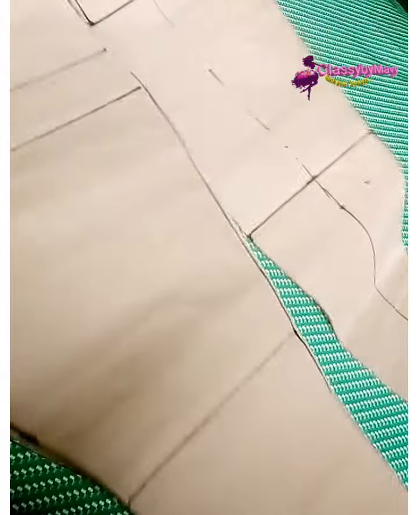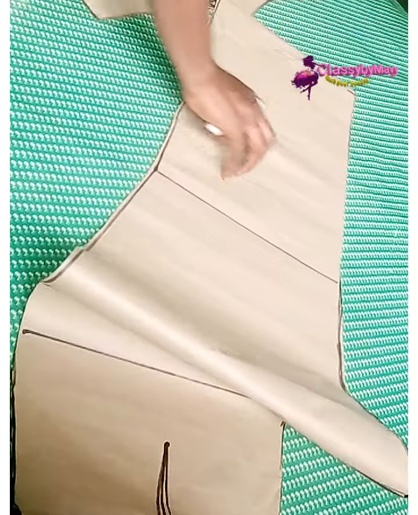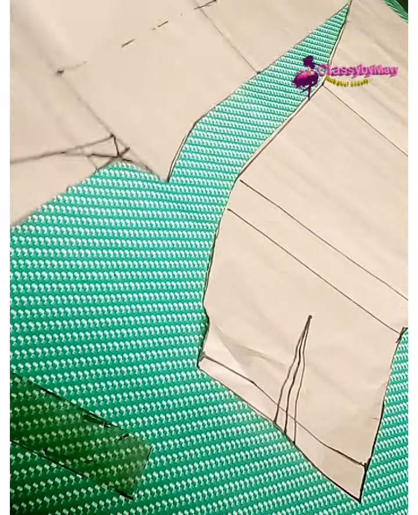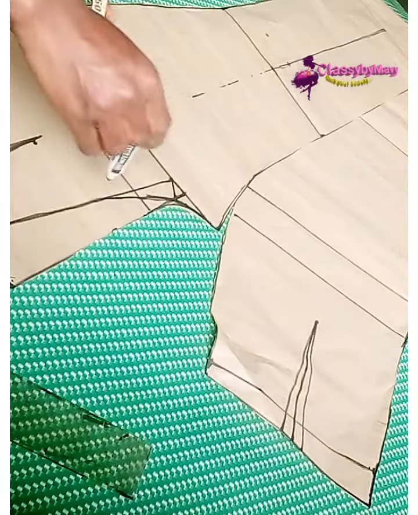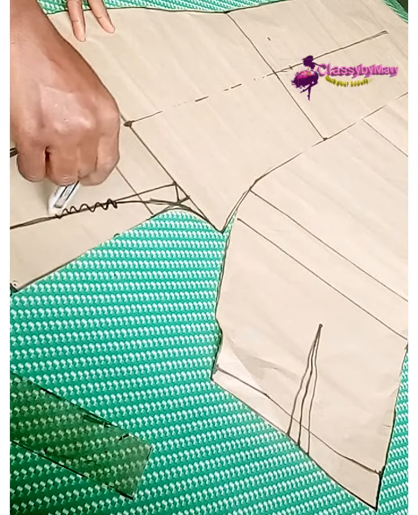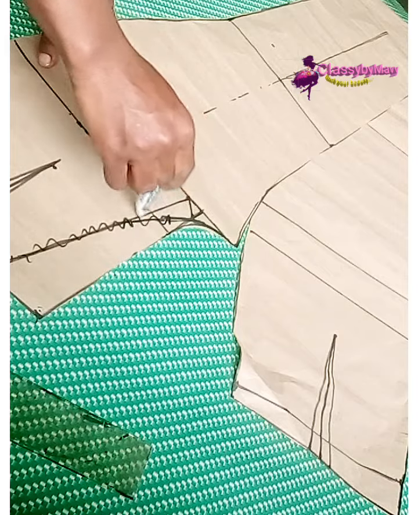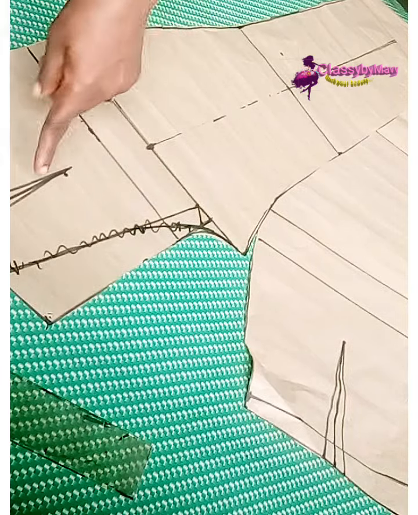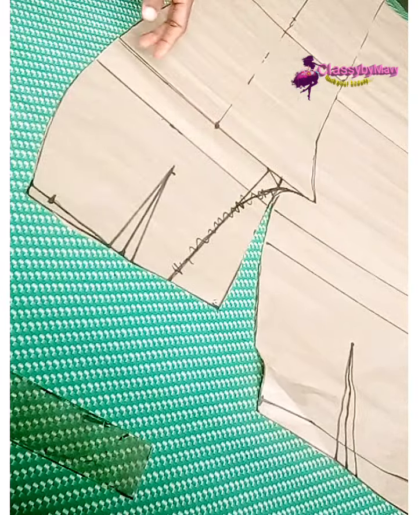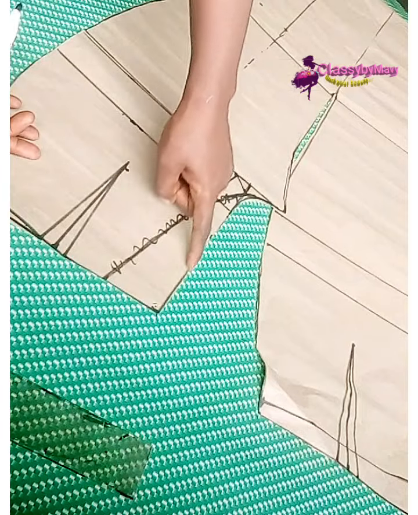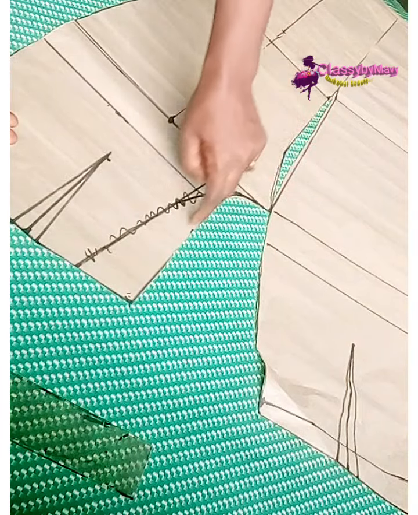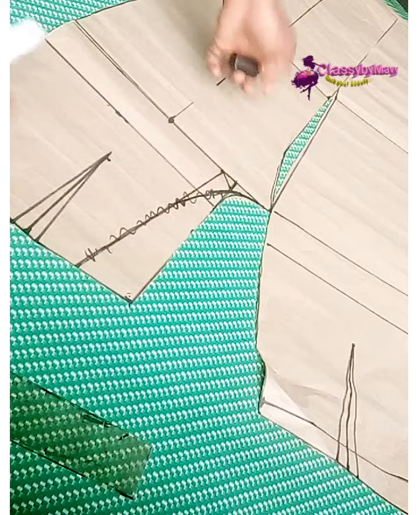Okay, here we have our front and then our back. Can you see? So let's talk about the front a little. For the front, mind you, this line is not useful. Okay, it was the back, the new center back line. Okay, can you see? So this is not useful. So this is our center front line. This is our center front.